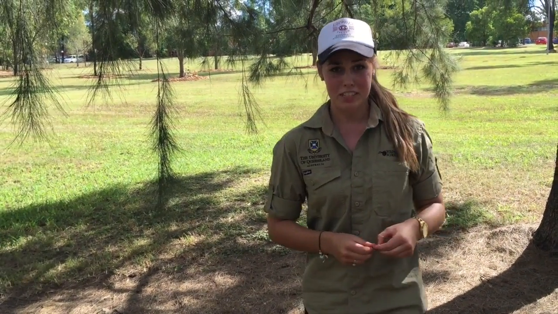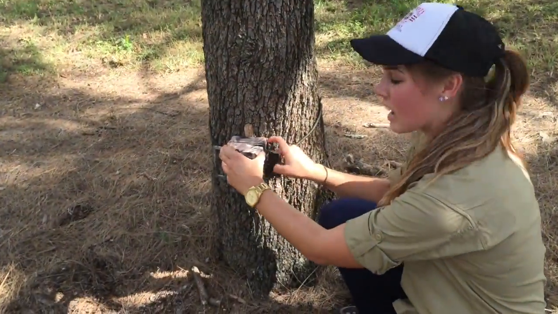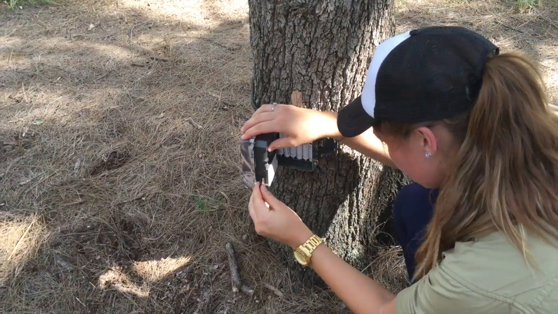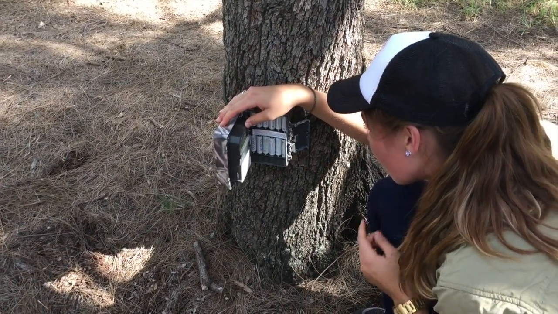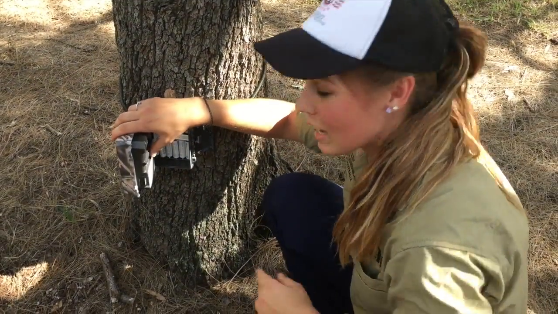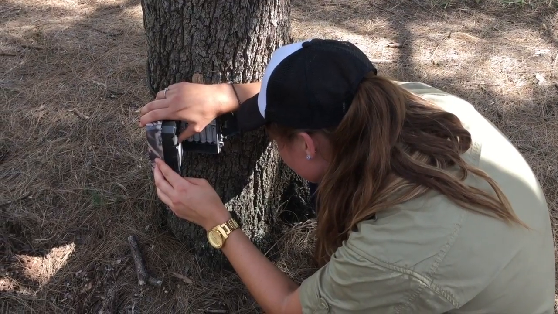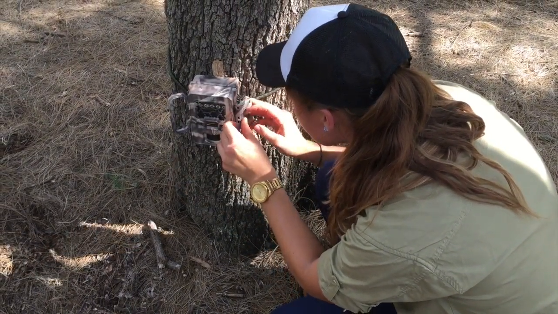So once we've done the walk test and we know that we're going to get some pictures of Tasmanian devils, head back over to the camera, put the SD card back in, allow it to read it. Once it's read, just make sure, important fact, you arm the camera. And it's all good to go.